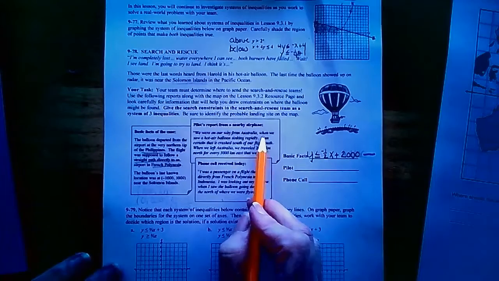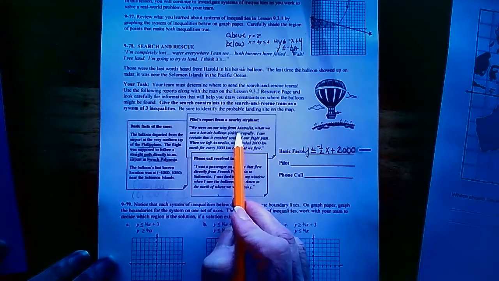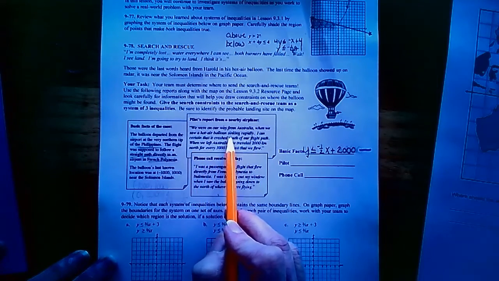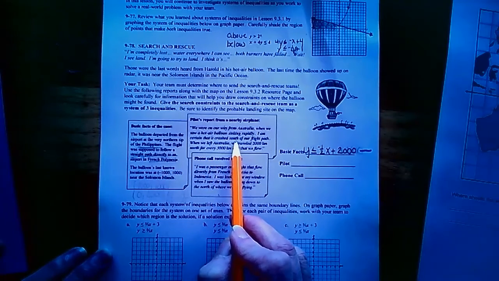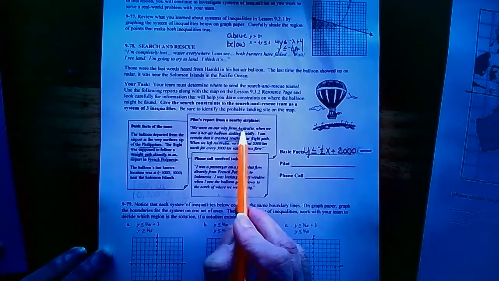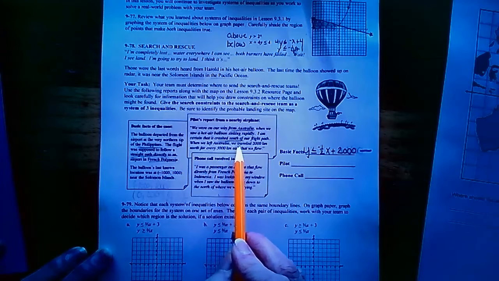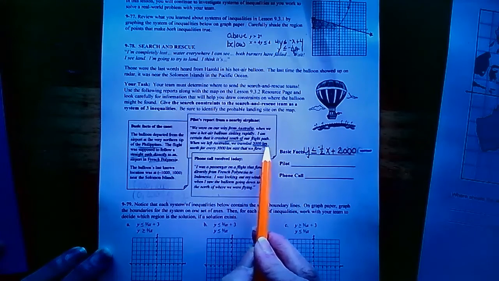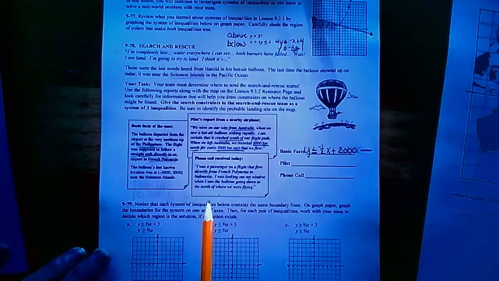Okay, now let's see what the pilot gave us, right? The pilot from the nearby airplane. It said, we were on our way from Australia when we saw our hot air balloon sinking rapidly. I am certain that it crashed south of our flight path. So we know we want to be south. They were on their way from Australia. We left Australia. We traveled 2,000 kilometers north for every 3,000 kilometers east.